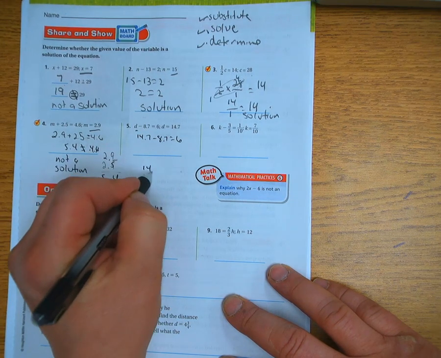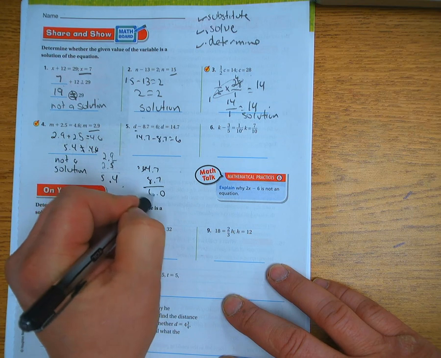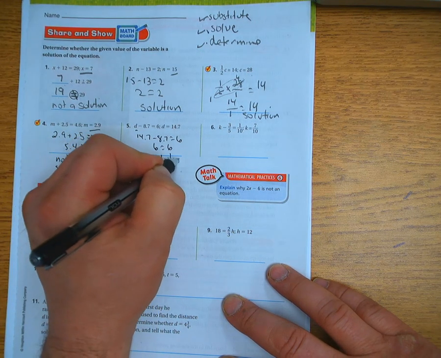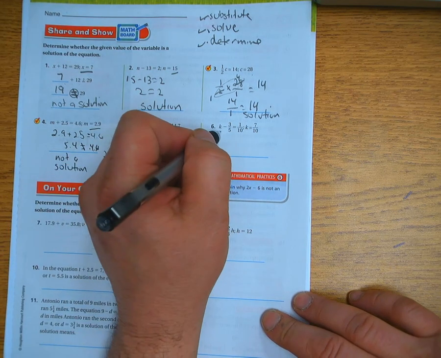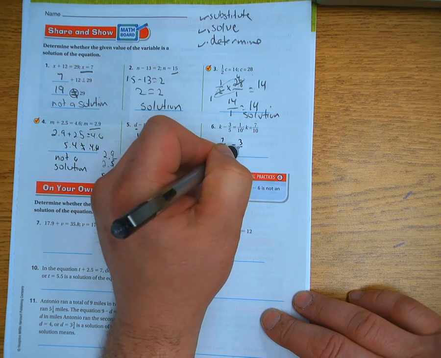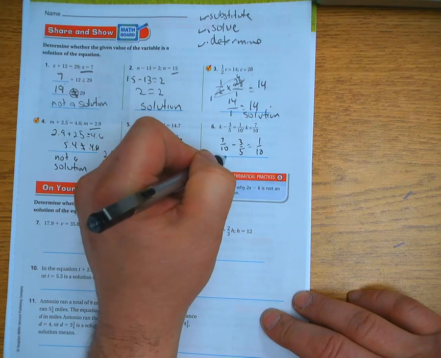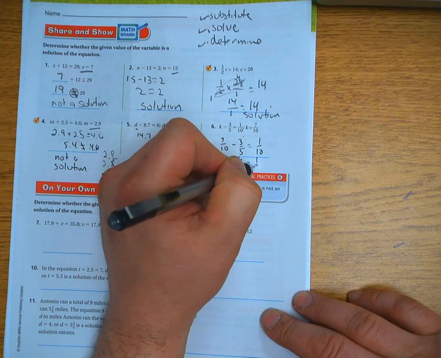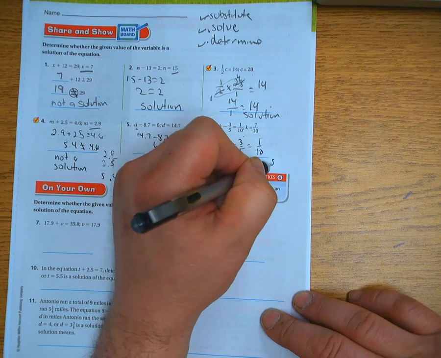Going to come down here and subtract: 6.0. Hey, 6 equals 6, so that is a solution. So 14.7 is a solution. K is 7/10 minus 3/5 is equal to 1/10. So when I get a common denominator, it's going to be 7/10 minus 6/10, and that does equal 1/10. So that is a solution.